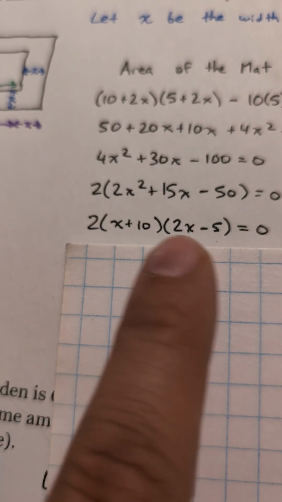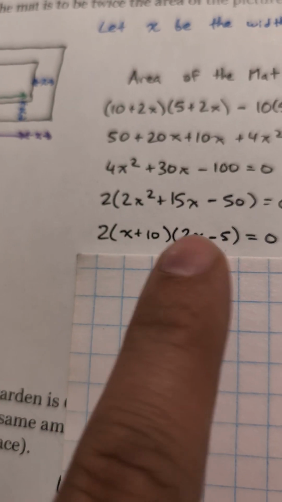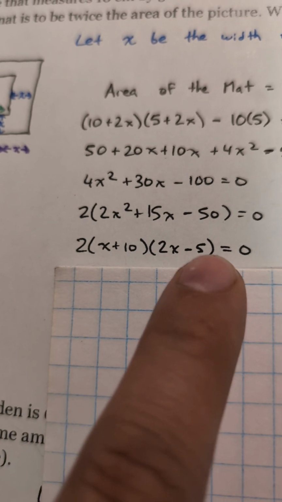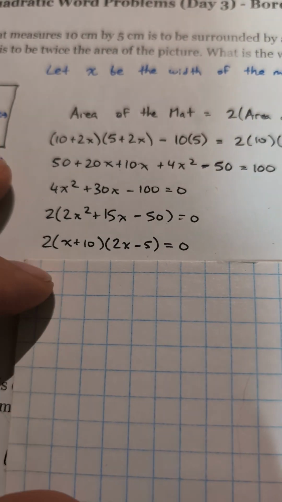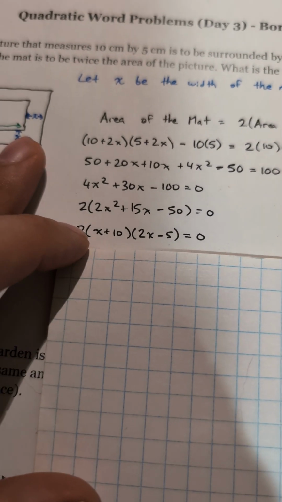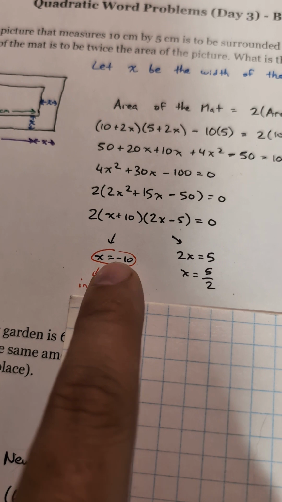And we could double check. Yeah, that's our 2x squared, negative 5x, and 20x. That gives us 15x, and 10 and negative 5 gives us negative 50. Perfect. Now we see when our factors are equal to 0. So x could be equal to negative 10.